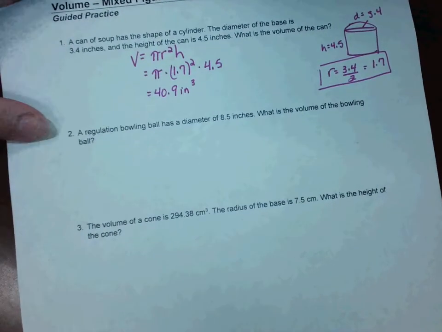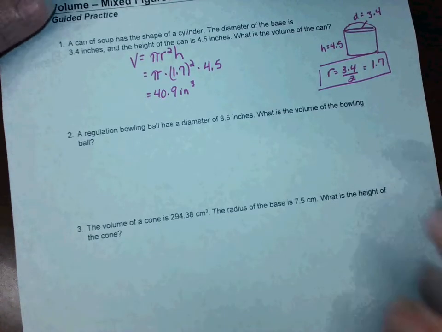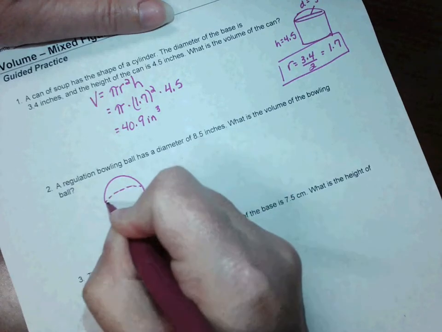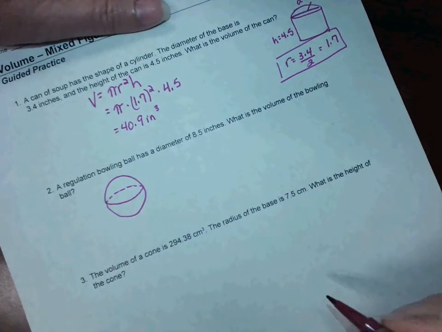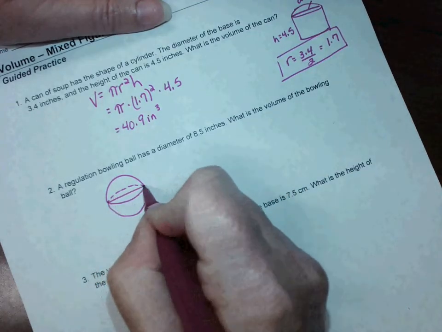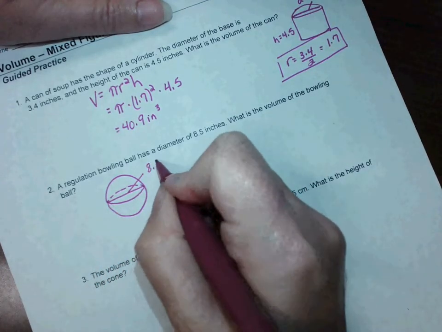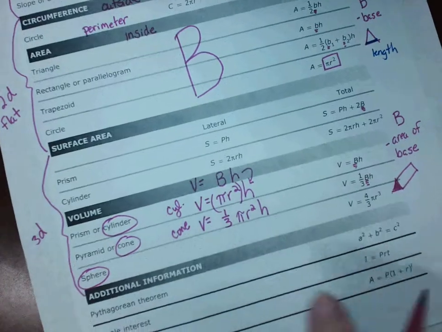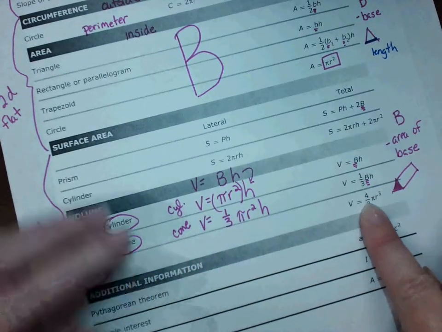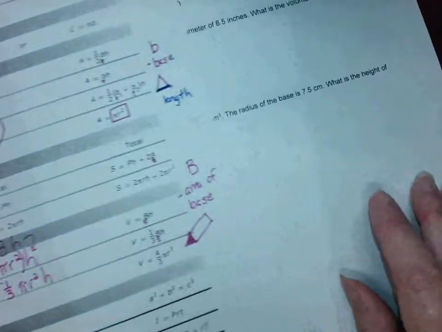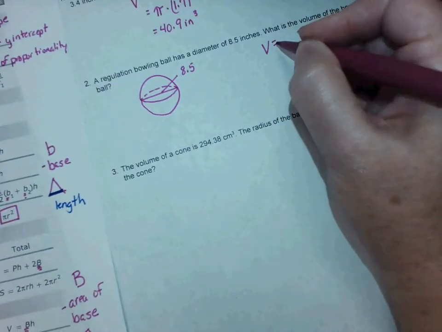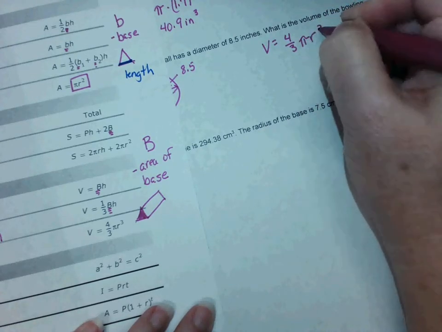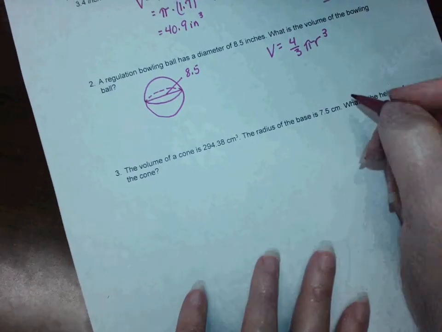All right. The next is a regulation bowling ball. So a bowling ball is a sphere. So I've got this sphere here. And it says it has a diameter, so the diameter is all the way across, of 8.5. What is the volume of the bowling ball? So I'm going to look at my volume section, go to sphere. There's my formula. Step 1 is write the formula. So I'm going to write volume equals 4/3 pi r cubed.